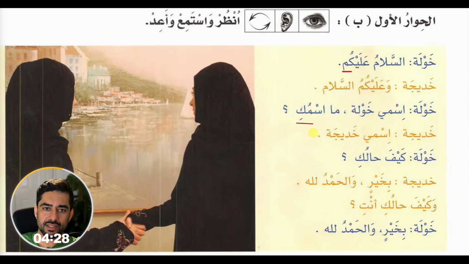And remember the formula of how to do attached pronouns. You take the noun and add the attached pronoun, and it becomes ismuki. So, what's your name? And then ismi Khatija. My name is Khatija.